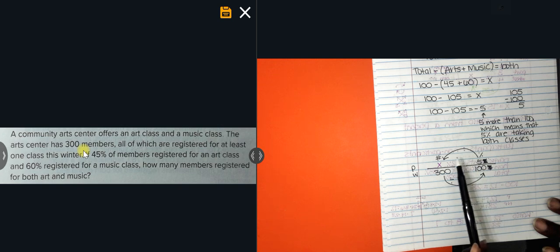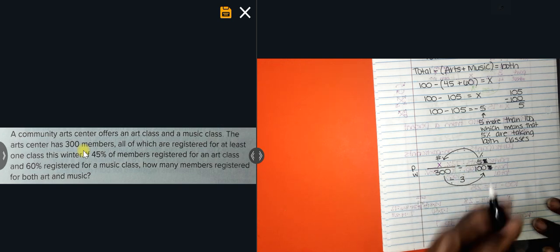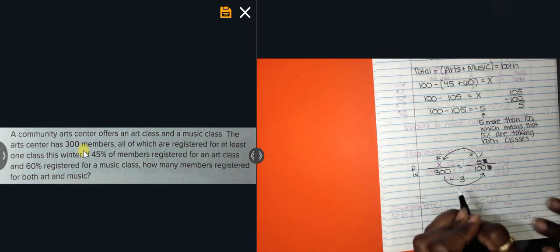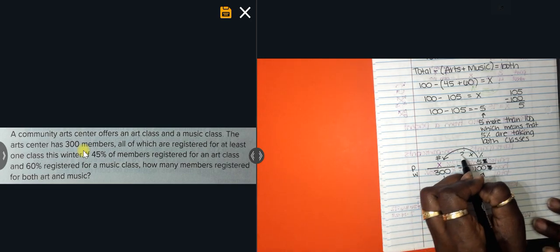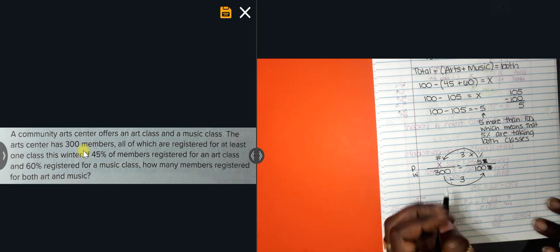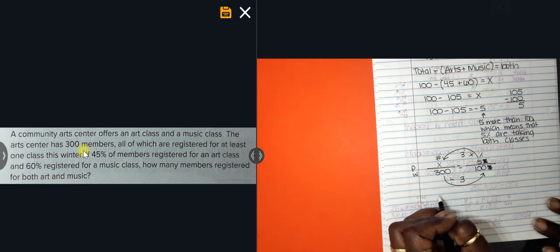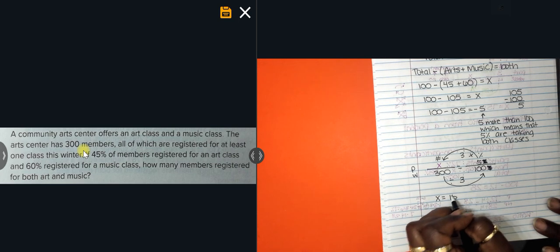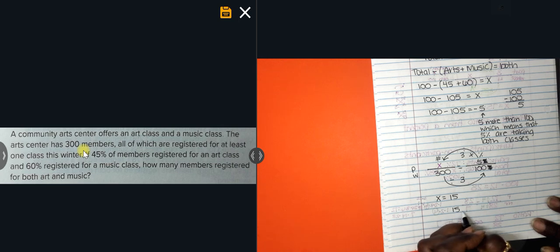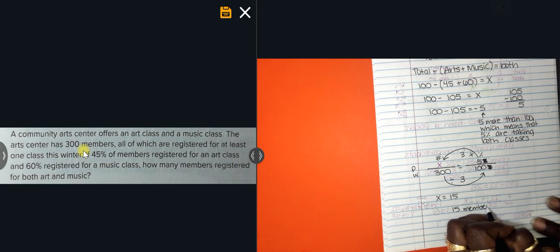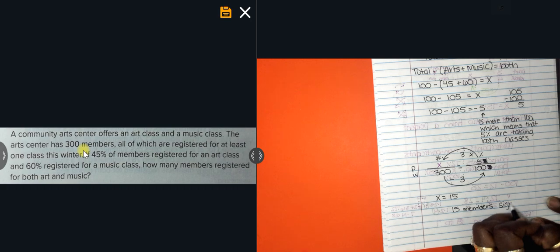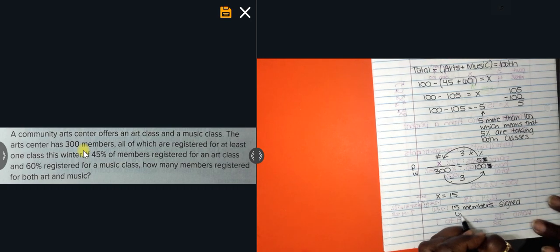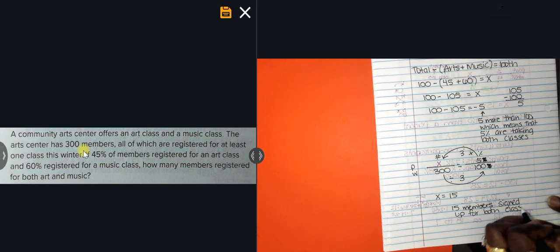So I'm going from the 5 to the X. I am not going in the same direction as I was in the denominator. So I need to change my sign. So instead of dividing, I'm going to now multiply by 3. Okay. And so 5 times 3 gives me 15. So that means X is equal to 15. So we have 15 members signed up for both classes. And you are all set.